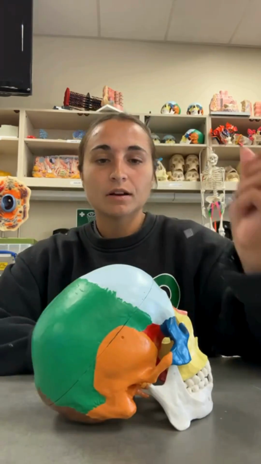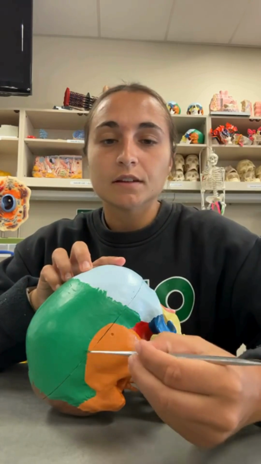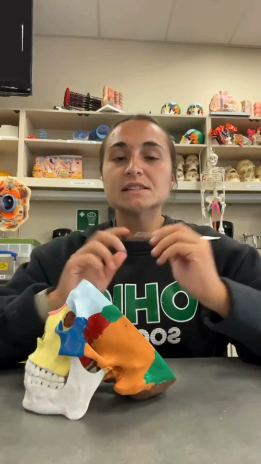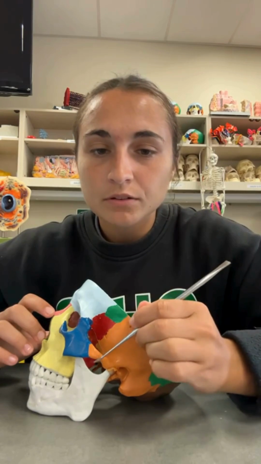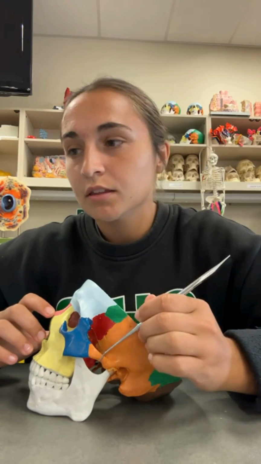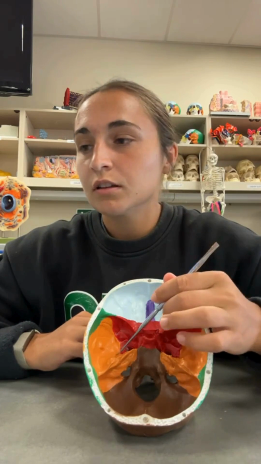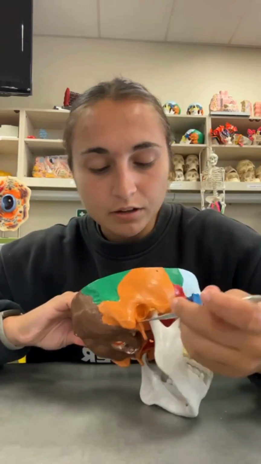Alright, now we've got the parietal bone, all this right here, and then this is the temporal line. Okay, the zygomatic process of the temporal bone is right here. Then we've got our middle cranial fossa in here. The external acoustic meatus in here, right here.